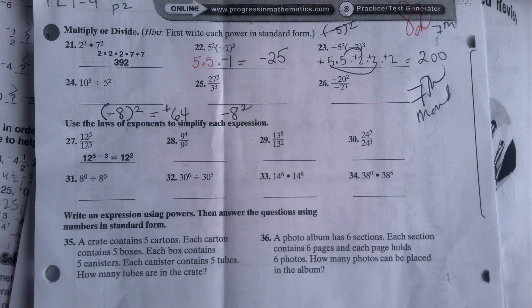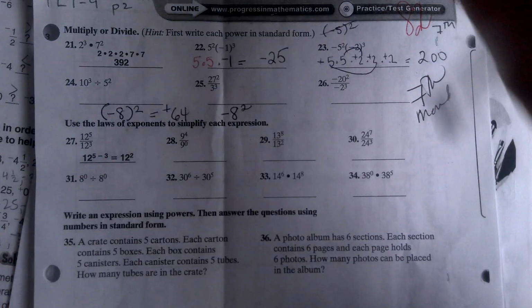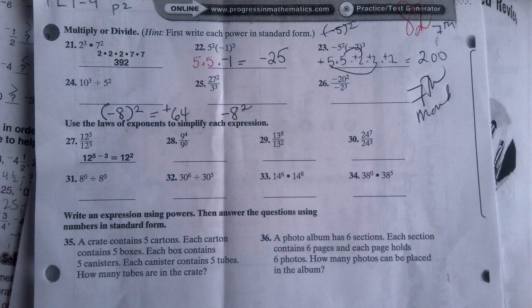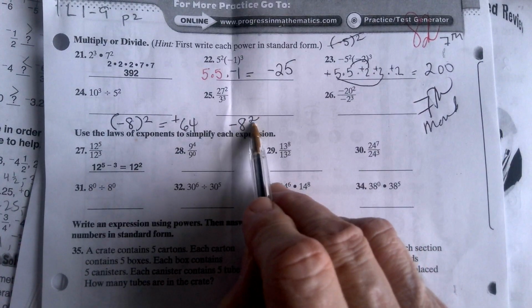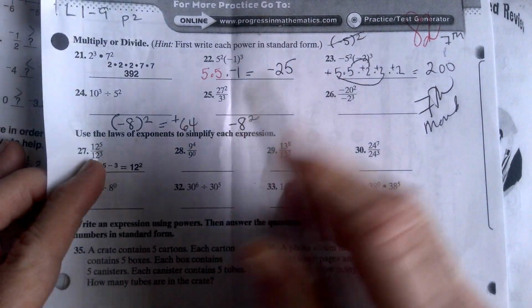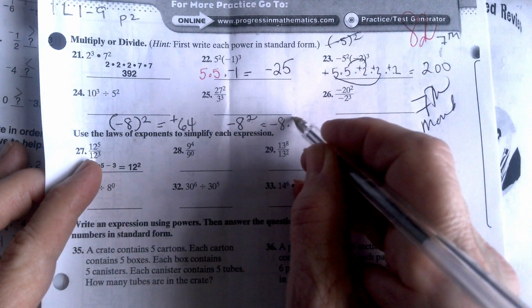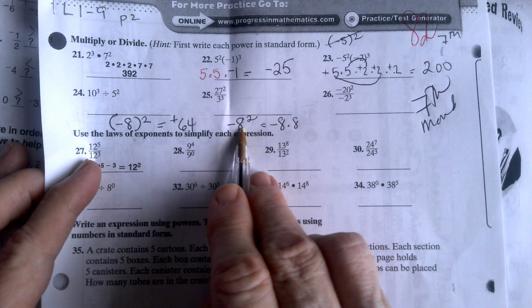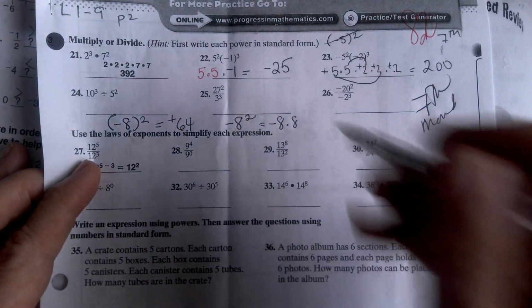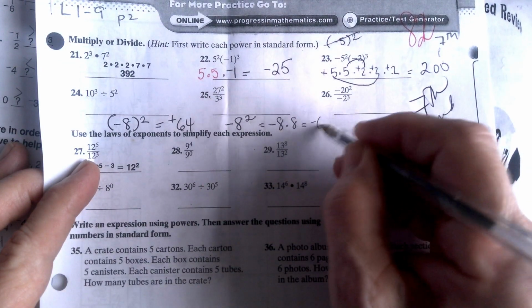Okay, what do you think the final answer is? What do you think? -64. Very good, because that 2 is not touching that negative. So this is a -8 times 8. Only the 8 is being multiplied by itself. So it is a -64.